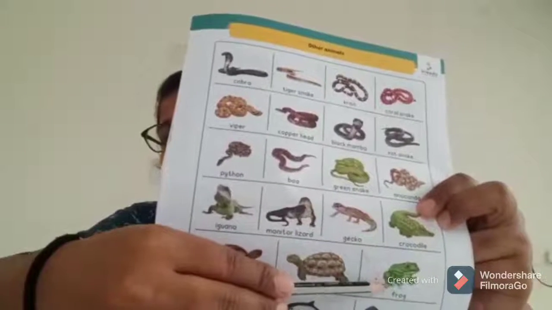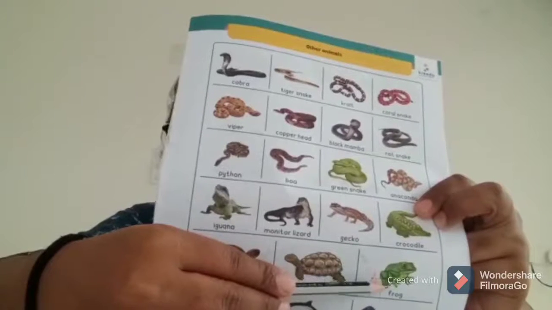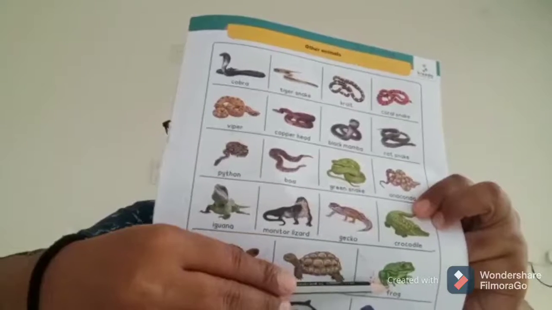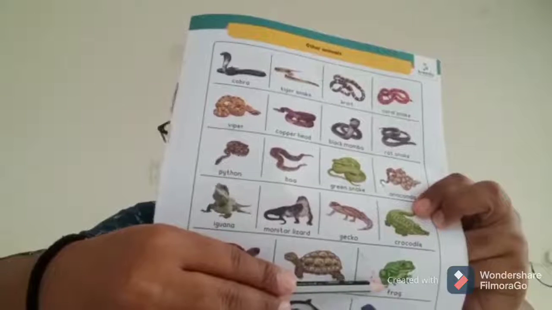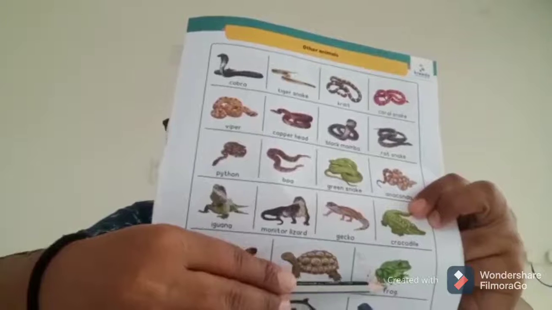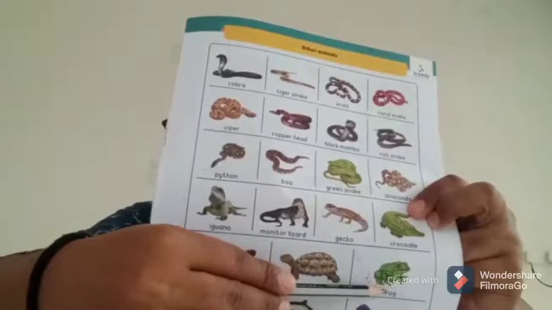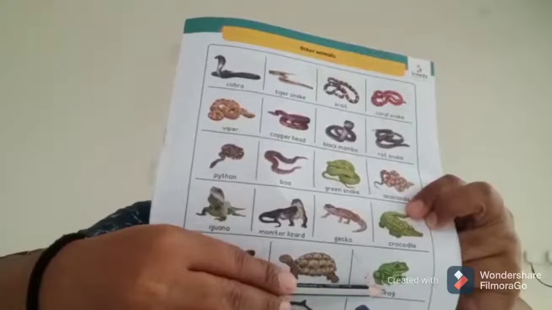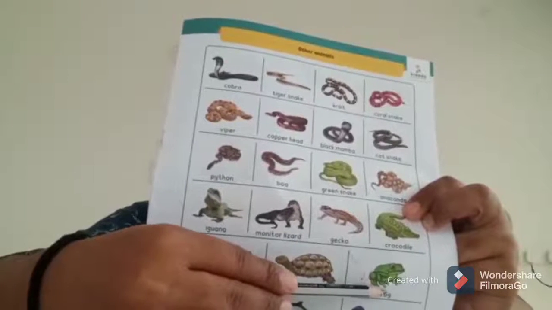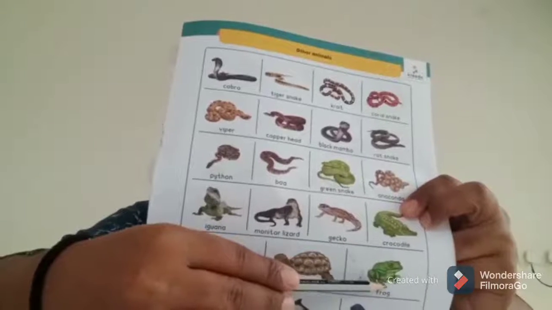Amphibian. Frog is an amphibian. Frog has a feature that it can live both in water and on land. When frog is on land, it breathes through lungs. And when it is underwater, it breathes through gills. Frogs lay eggs underwater.